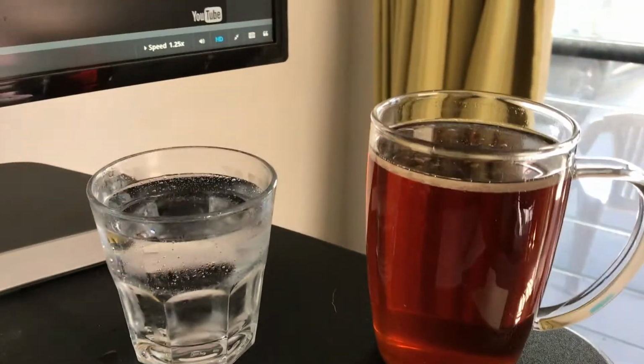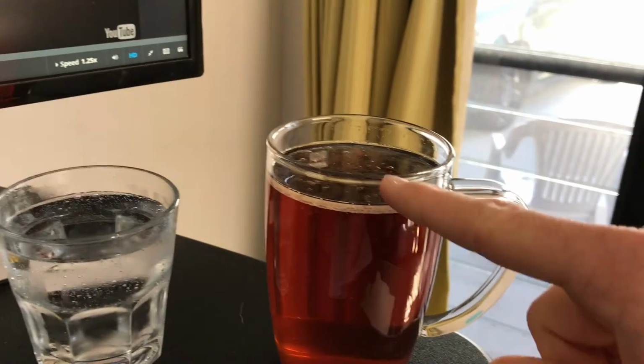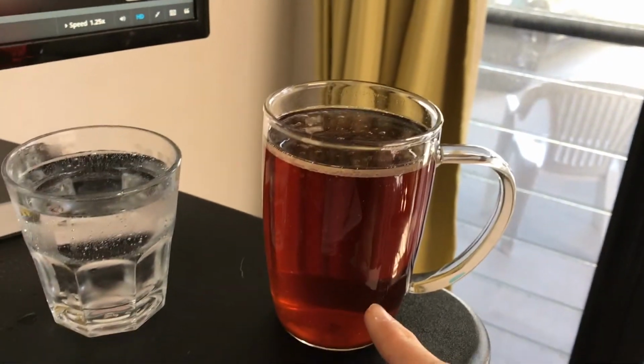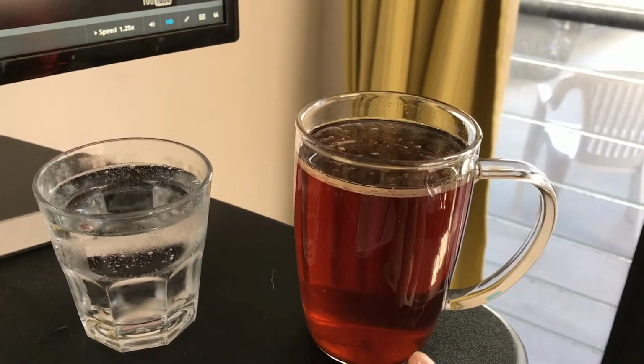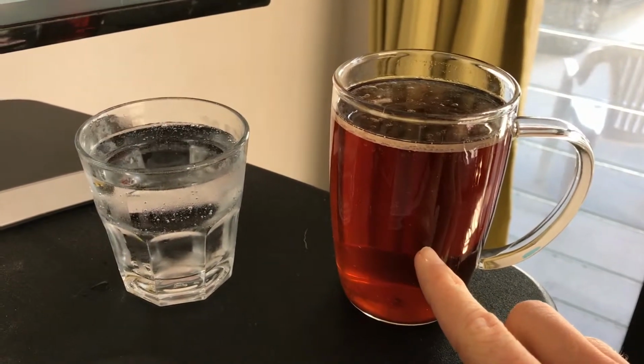I just had a cold shower. That's why my hair's wet. I got my favorite combination here. Check it out. Or one of my favorite combinations. Pu'er tea, coconut oil on top. Actually, this has got a bit of a yerba mate Japanese green tea in there as well.